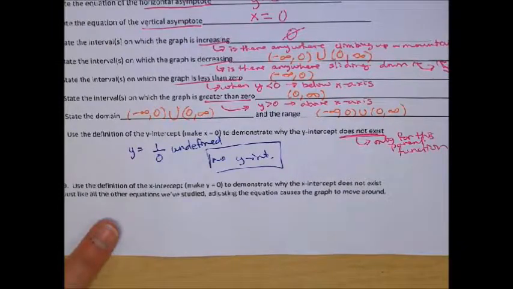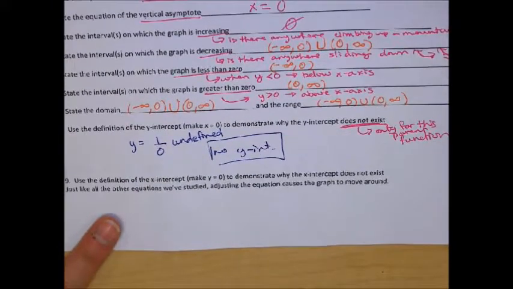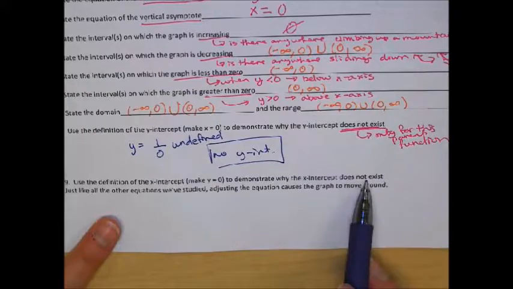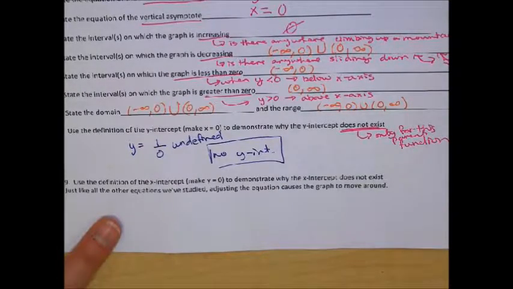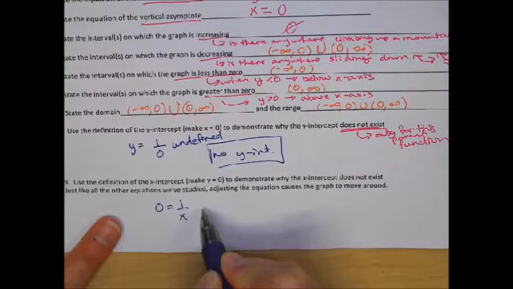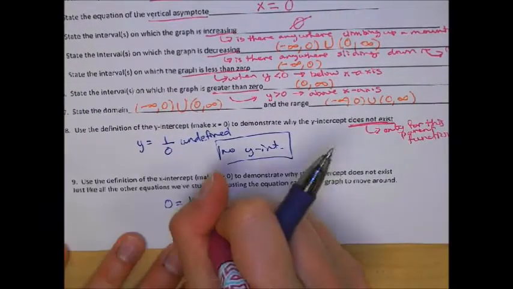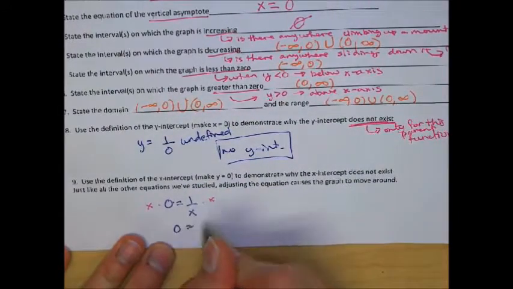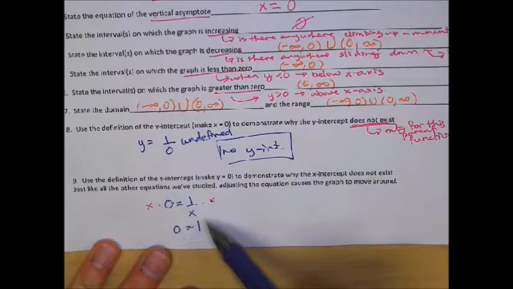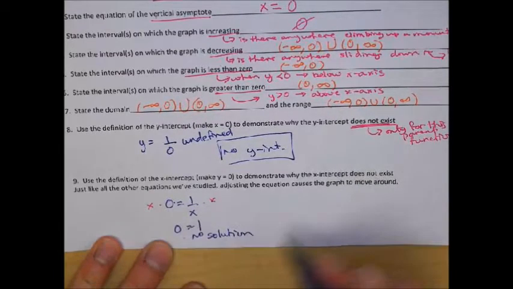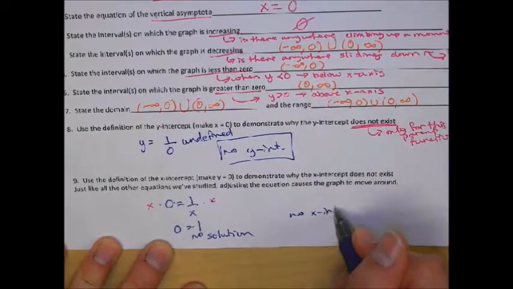Let's go ahead and look at number 9. Use the definition of the x-intercept. We're going to make y equal 0 to demonstrate why this doesn't exist. Okay, so let's make y 0. 0 equals 1 over x. Multiply both sides by x. x times 0 equals 0. x times 1 equals 1. Is this true? No, so there's no solution. So we have no x-intercept.